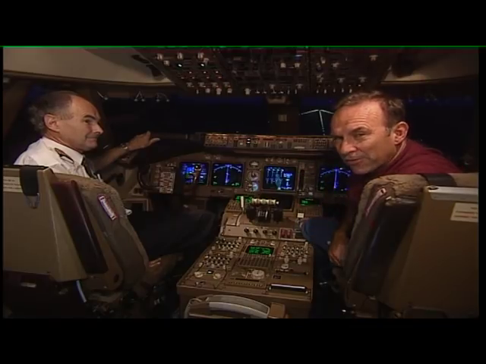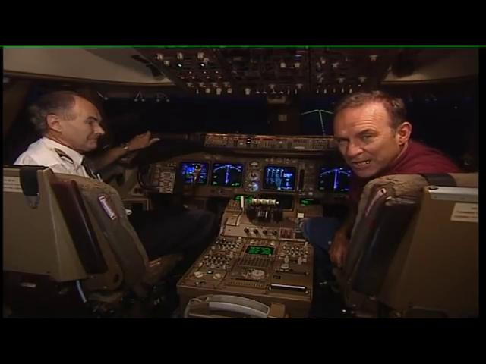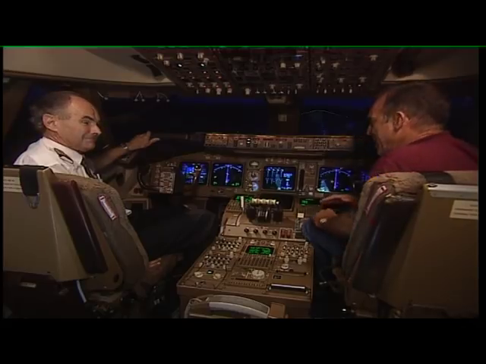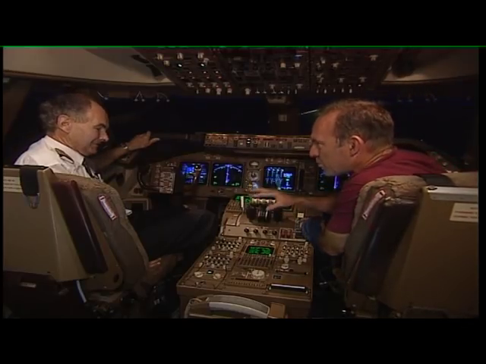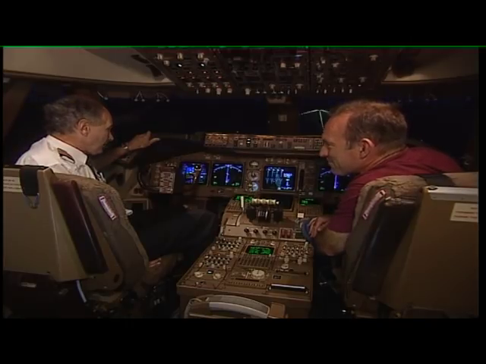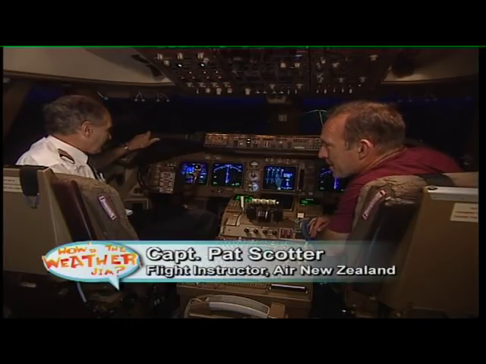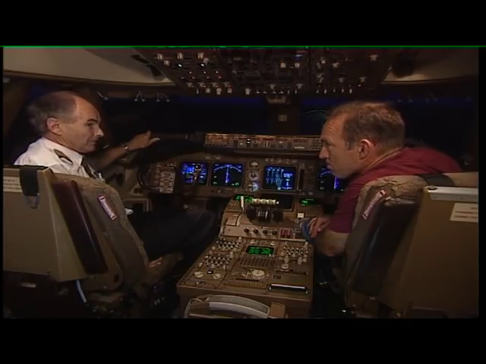Now, even a jumbo jet provides frequent data on wind and temperature at high altitudes. But what's that got to do with us at ground level? Well, one man who's been flying jumbo jets for many years is Captain Pat Scotter. Pat, tell us about the weather equipment you've got on board and how the data is sent back to base, so to speak. Well, this aircraft, Jim, is really an airborne weather station. We can receive information from the ground as well as from the ambient area that the aircraft is in.